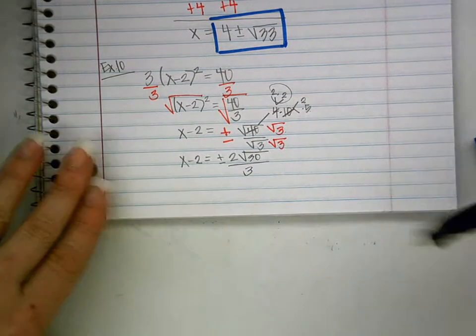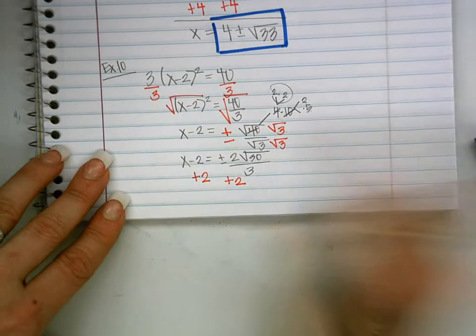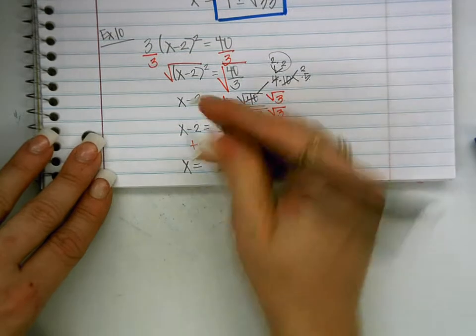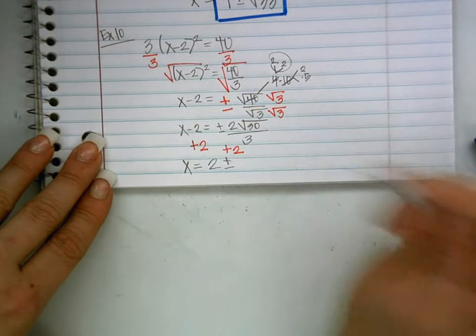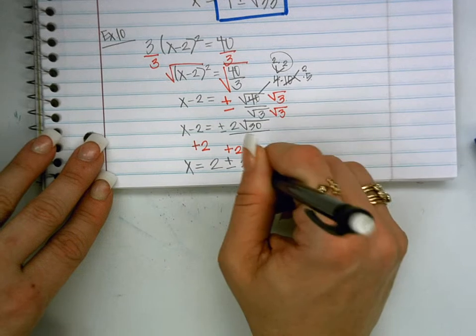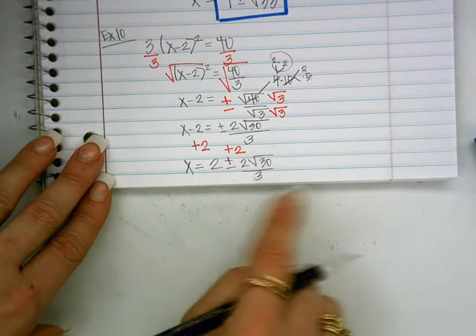Then finally we can get the x by itself. So to get the x by itself, you add 2 to both sides. And like I said earlier, you always want to write the whole part first. So this would actually become 2 plus or minus 2 root 30 over 3. And this fraction only goes with this part, not the whole thing.